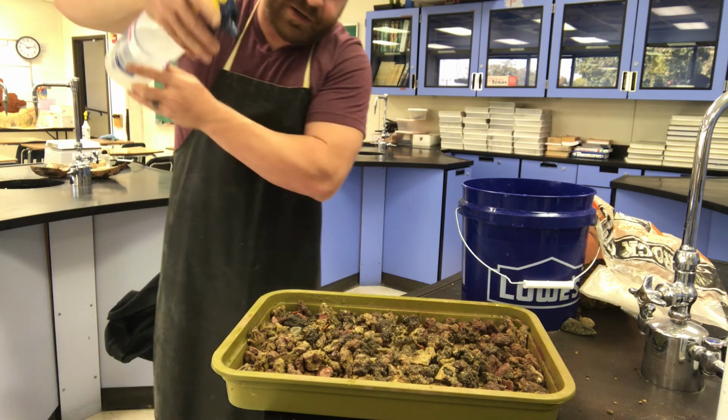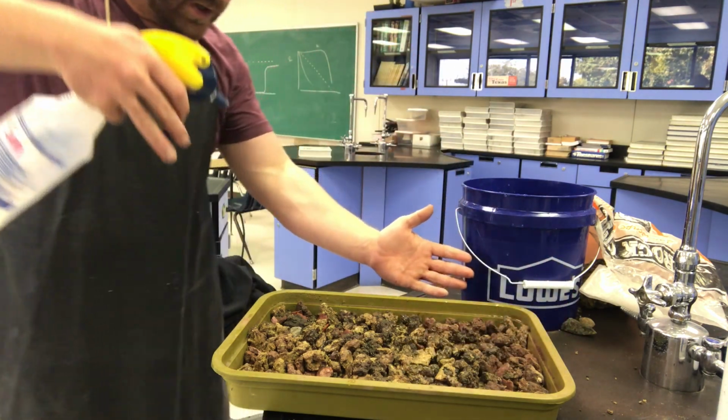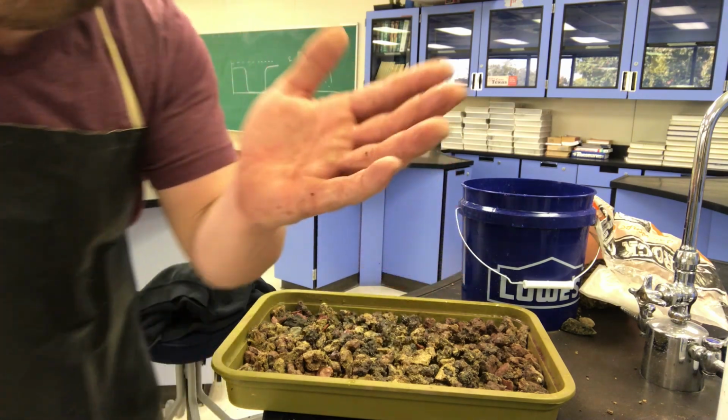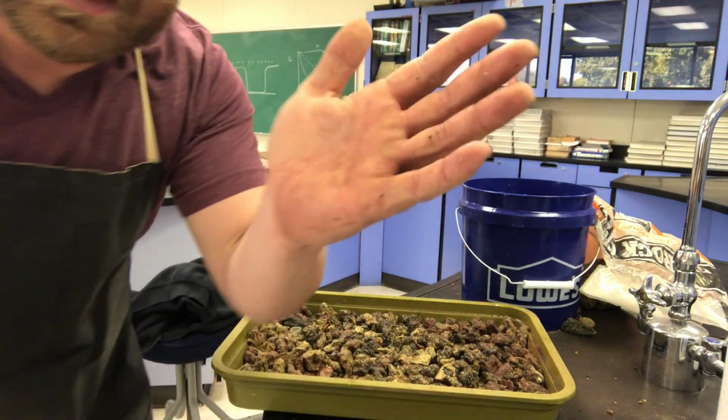And it's going to be sprayed under pressure. And you may not be able to see on camera all the water, maybe on my hand. I'm spraying the water, but look, there's water and soil particles being knocked off and moved about, okay? You see it on my hand.